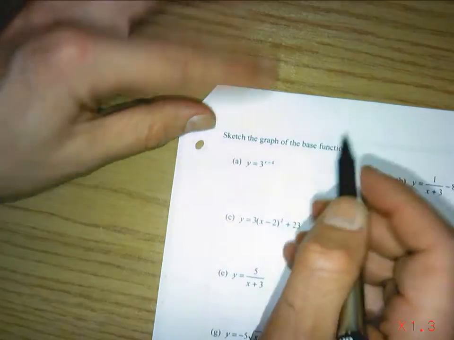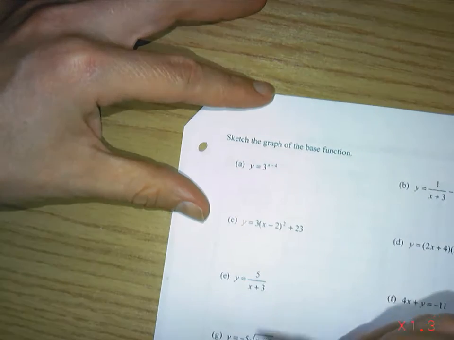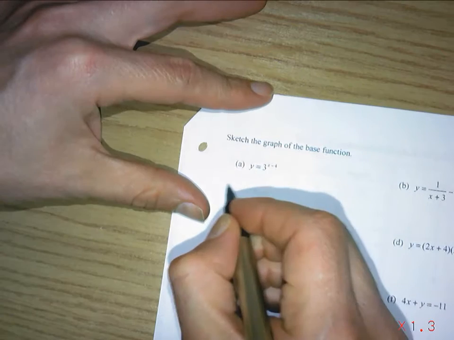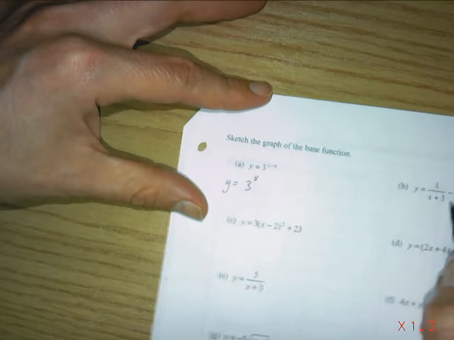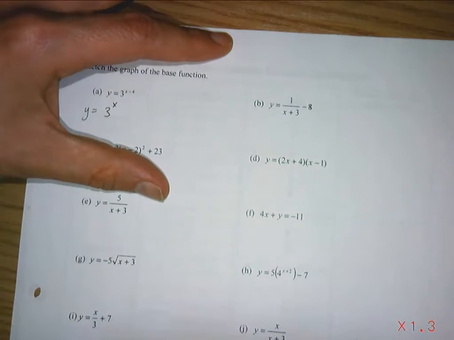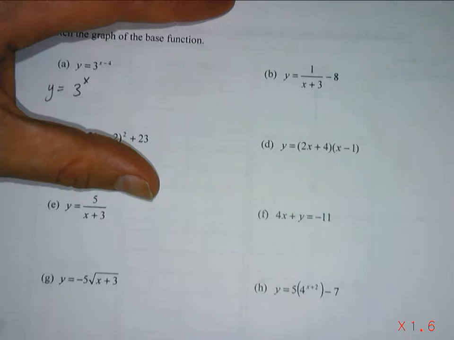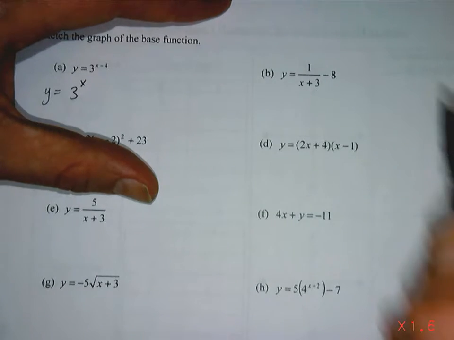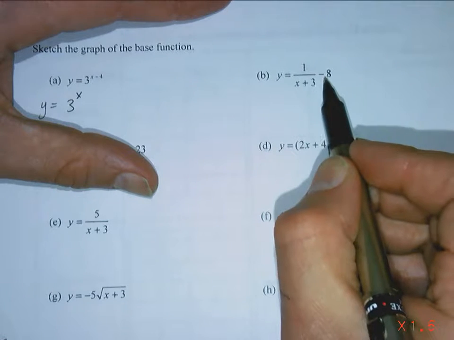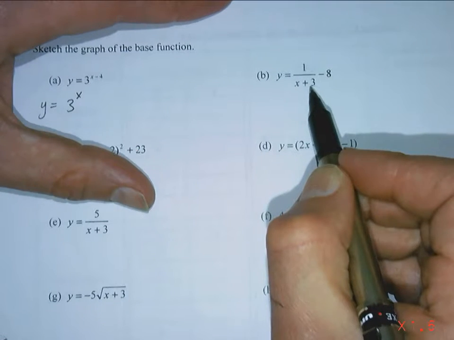It's not asking me what that is. It just wants me to identify the base function. The base function here is simply going to be y equals 3 to the x. Looking at this one, let me come in and zoom in a little bit. And there we go. So this looks like a vertical shift down 8 and a horizontal shift to the left 3.